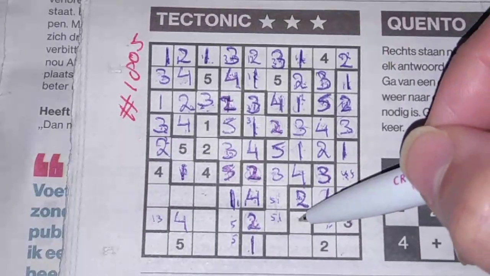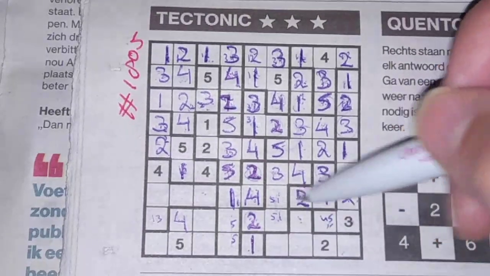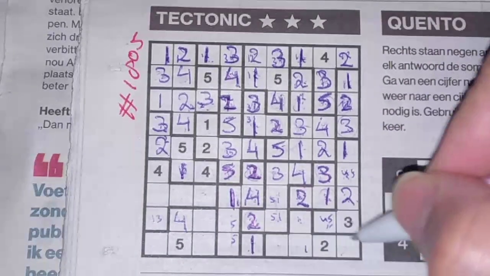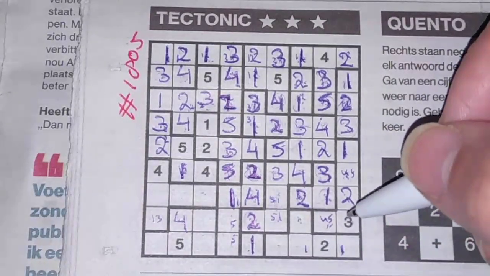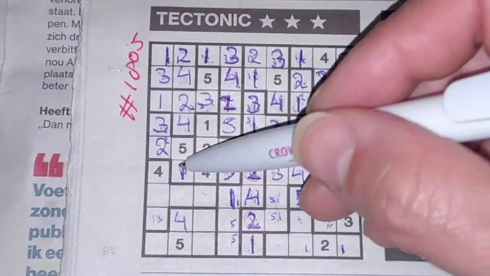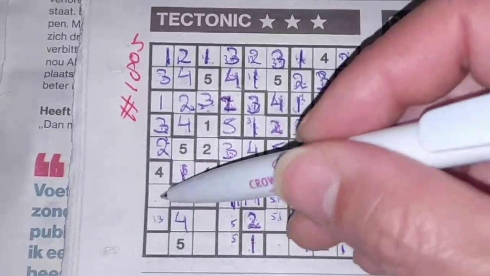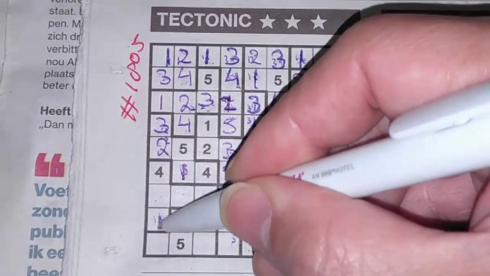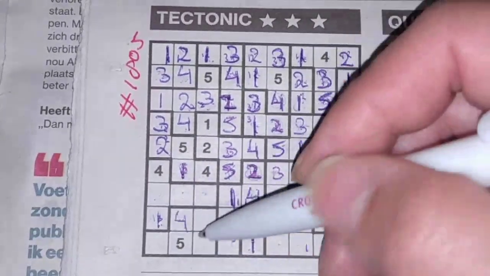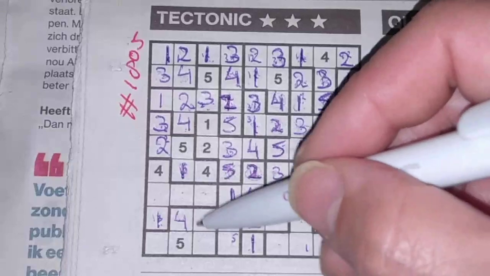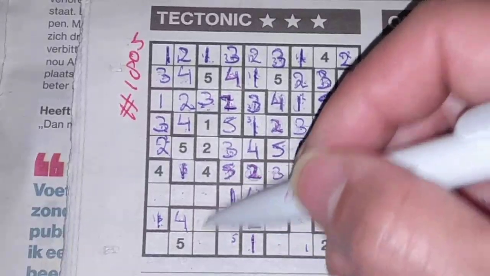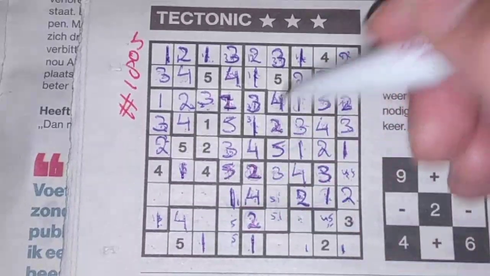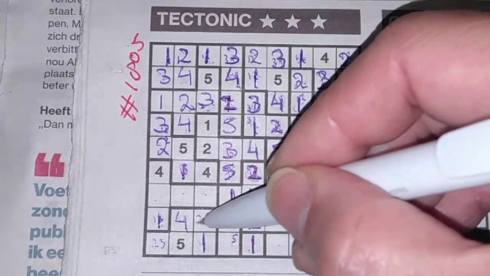This box cannot be a 1. That box cannot be a 1, so the 1 could be here, could be there. We have a 1 here. Those 3 boxes surrounding the 1 cannot be a 1, so 1 box left for the 1 should be here. Now we have a 1 here, so these 2 boxes could be a 1, but we see 1 here, so no 1 there. 1 should be here. The 2 and the 3 are left. Let me mark them. 2 and the 3.